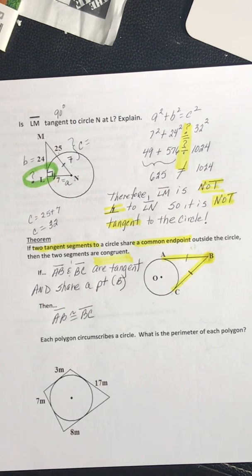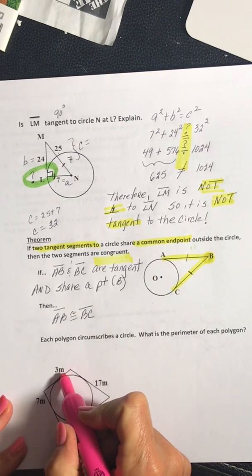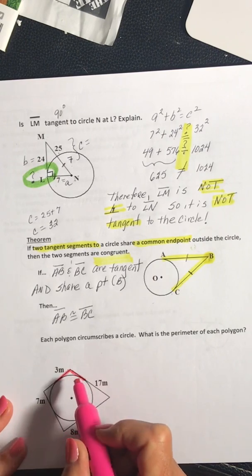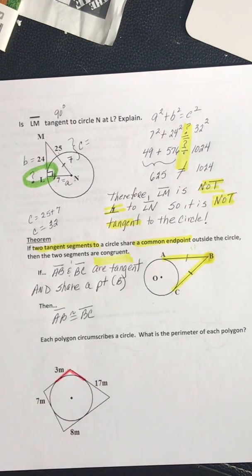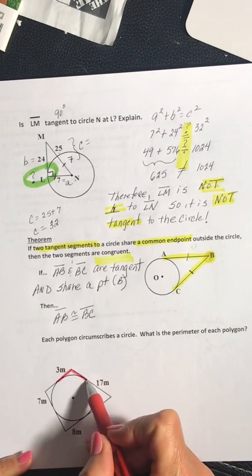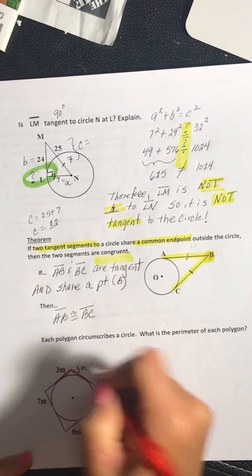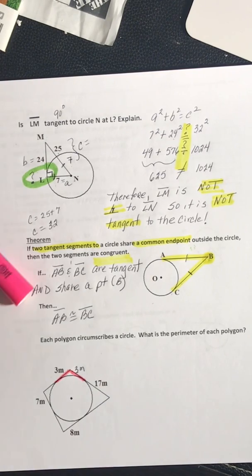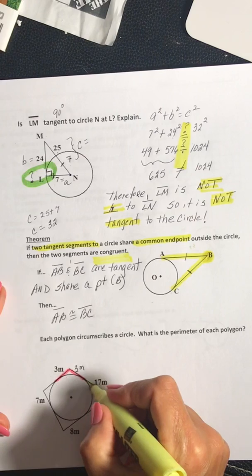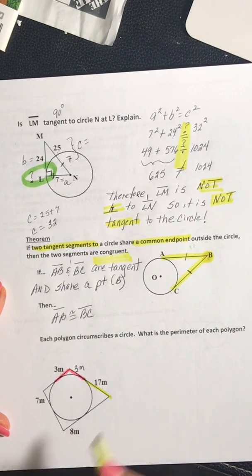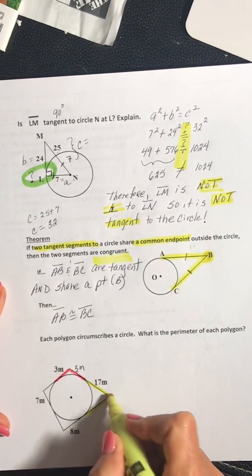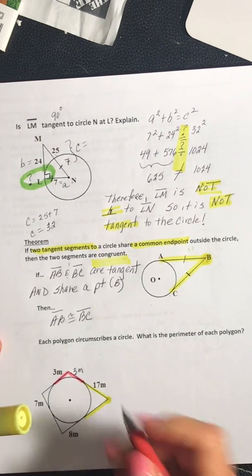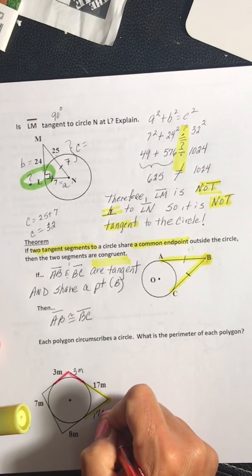Let's start with the pink. This is touching the circle at this point, and this point touches the circle, so these two are congruent. So if this is 3M, then this piece would be 3M. And then we have 17. This tangent comes out to this end point, and this tangent comes out to this end point. So if this is 17 meters, then this is 17 meters.